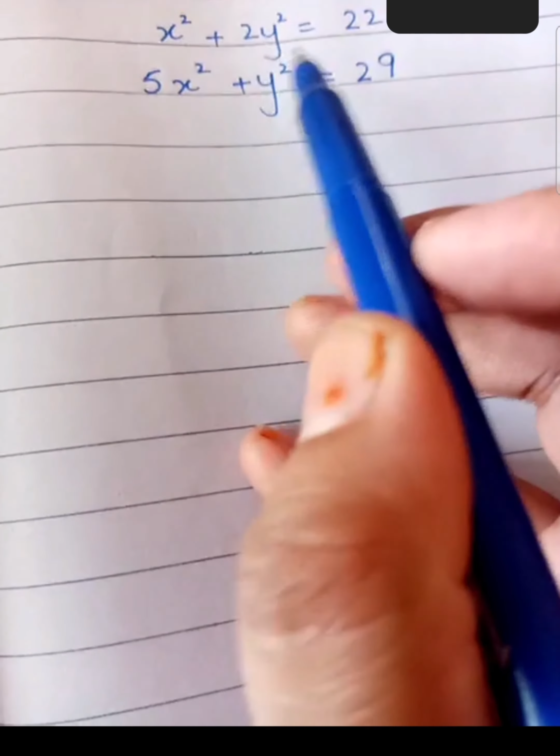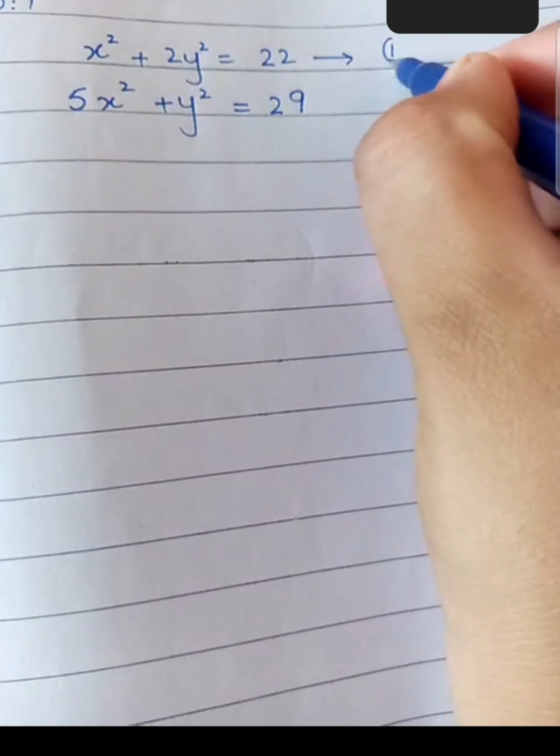Okay, ji, x square plus 2y square is equals to 22. Let it be equation number 1. And the other one, let it be equation number 2, is 5x square plus y square is equals to 29.